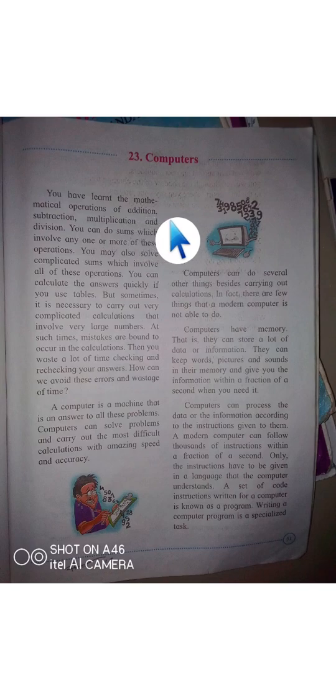You have learned the mathematical operations of addition, subtraction, multiplication and division. You can do sums which involve any one or more of these operations. We can do addition, subtraction, multiplication, or division by hand. You may also solve complicated sums which involve all of these operations.